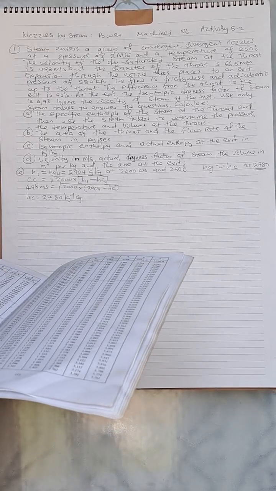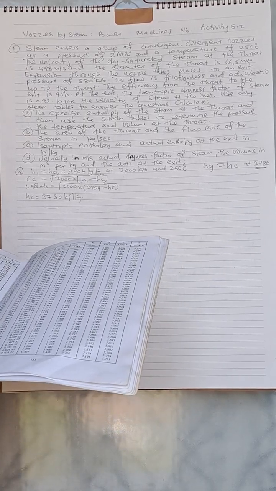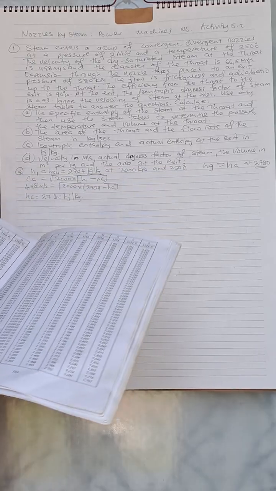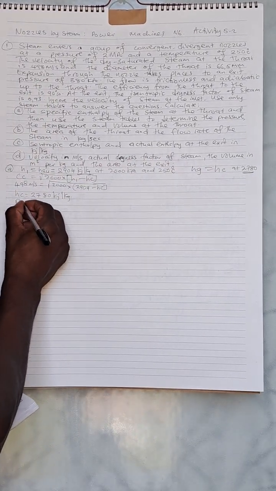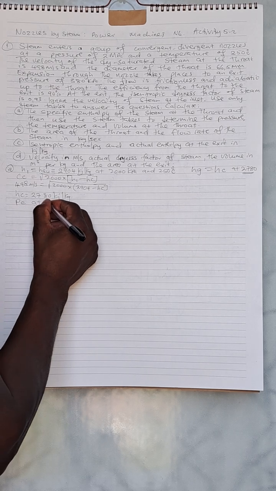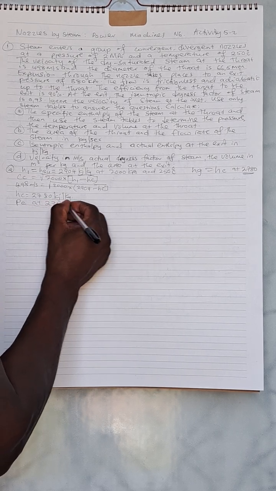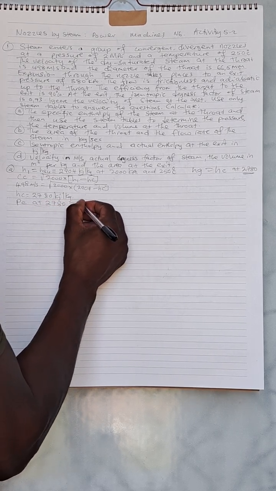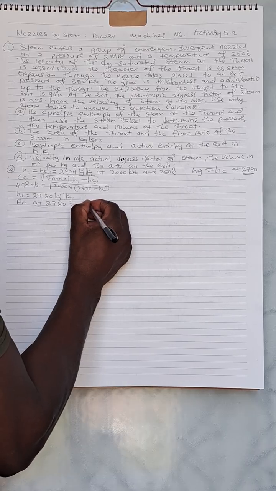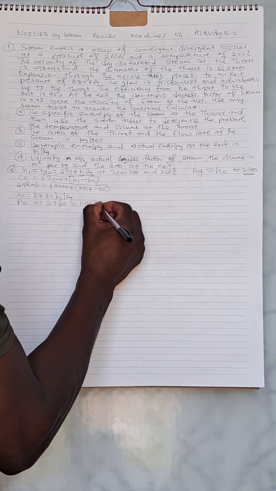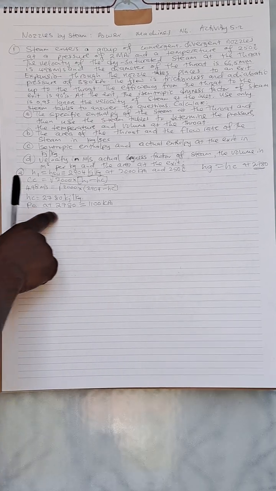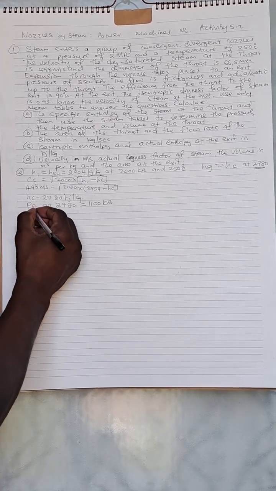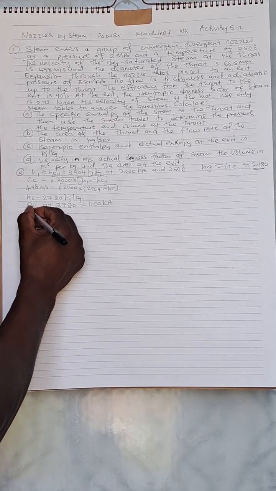If you look there, at 2780, I'm finding the pressure, my PC, to be 1100 kilopascal. So that's my PG, my PC, and then my TC.